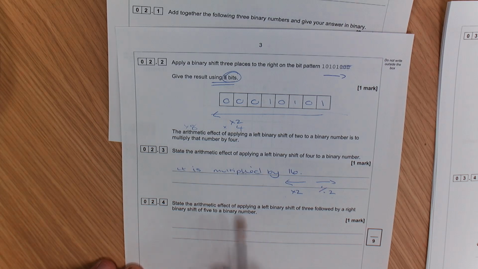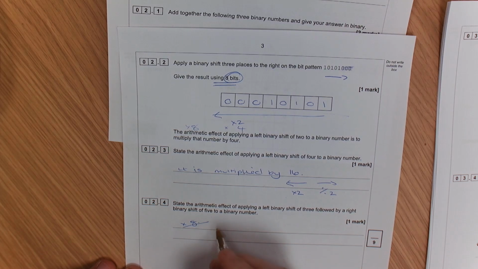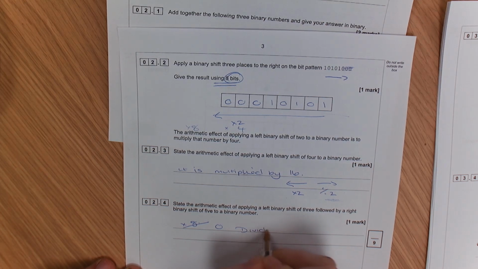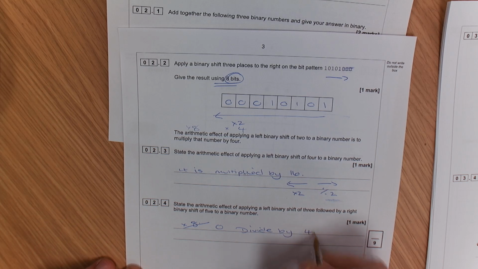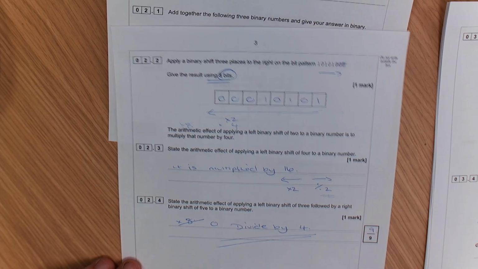I'm timesing it by 8, because we obviously know a left shift multiplies by 2 each time, so we've gone times by 8, followed by a right shift of 5. So what's going to end up happening? We're going to get rid of that 8 again, back to 0 basically, and we're going to be dividing twice. So what's it going to be divided by? Divide by 4. Alright, so that would be the first section of that.